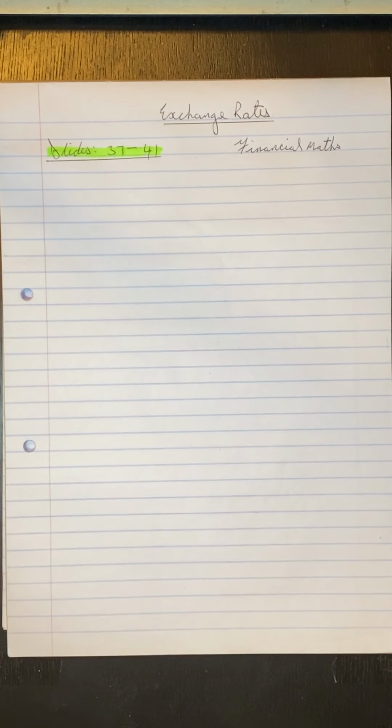So what I do to this side, I must do to this side. So I must multiply this by 1,500 to keep them the same. Okay. So let's do that. 7.93 multiplied by 1,500, and we get 11,895. Okay, so therefore, 1,500 US dollars will buy you 11,895 Rand.